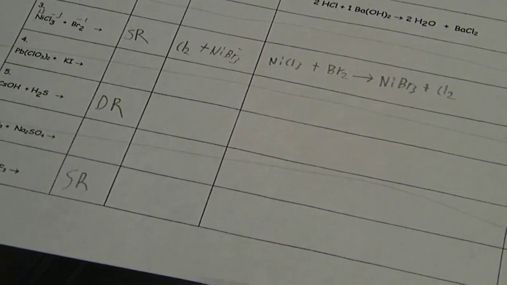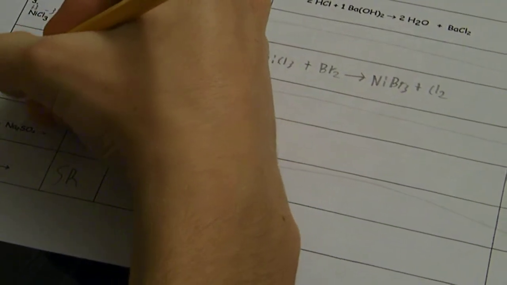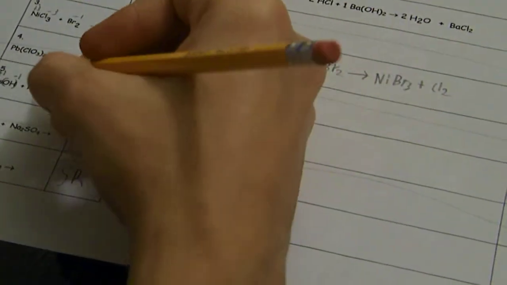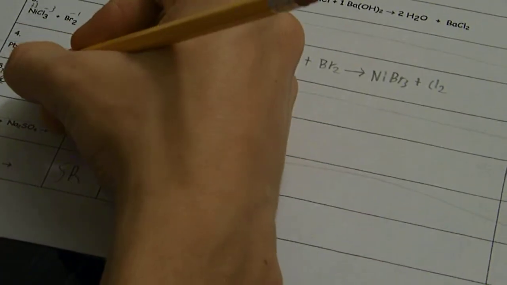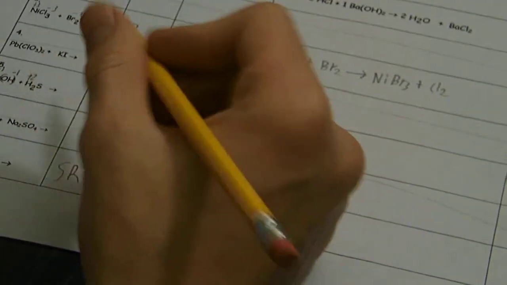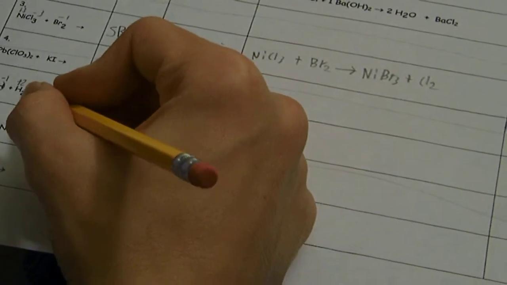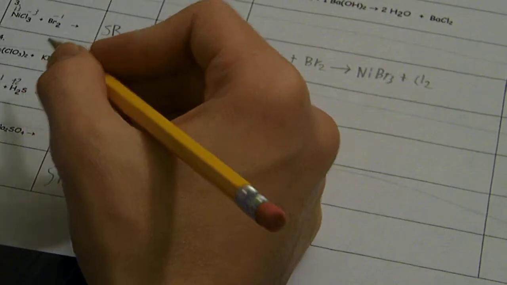Cs has a +1 charge, which means the polyatomic OH has a -1 charge. Then H has a +1 charge, and there's 2 H's, so it's going to be +2. And then S is going to be -2.